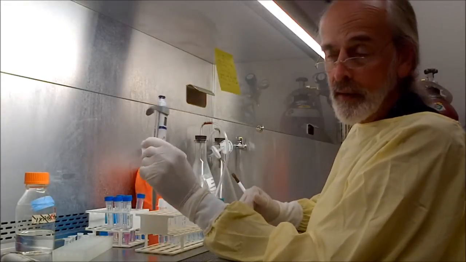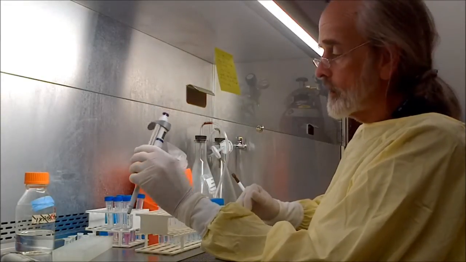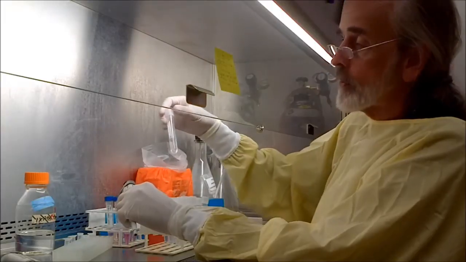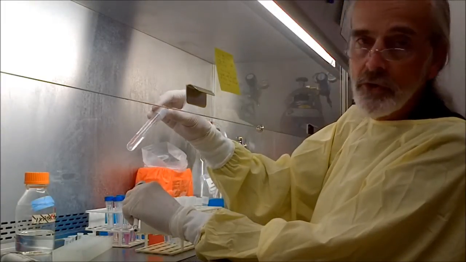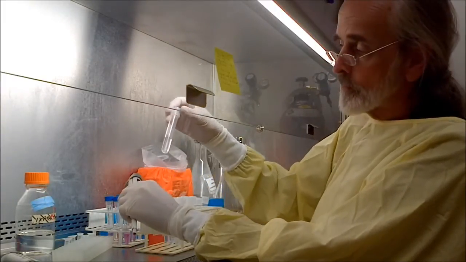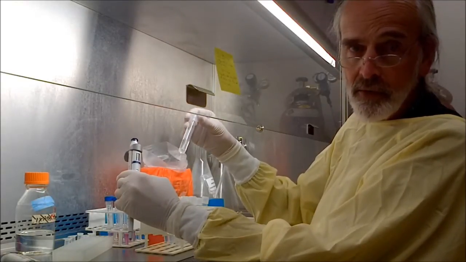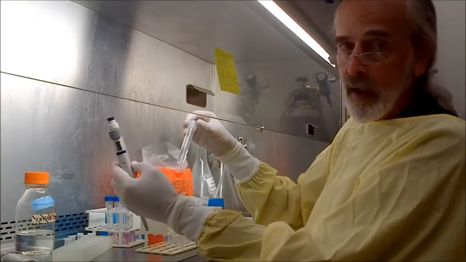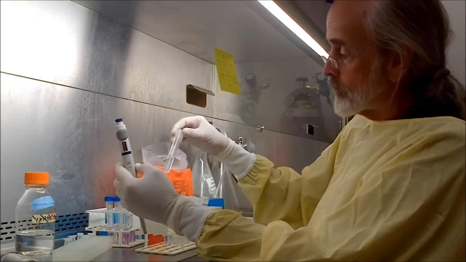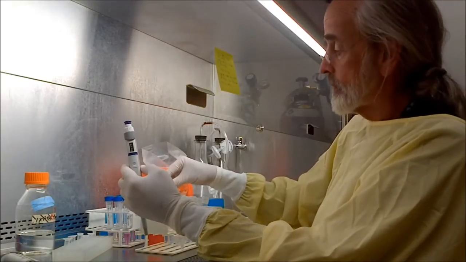So I'm drawing basically half of a milliliter here, and what I've already done is I've already filled all these tubes with 4.5 milliliters. So if I put a half a milliliter into 4.5 milliliters, that makes a total of 5. And so I'll be doing a 1 in 10 dilution, or 10-fold dilution.